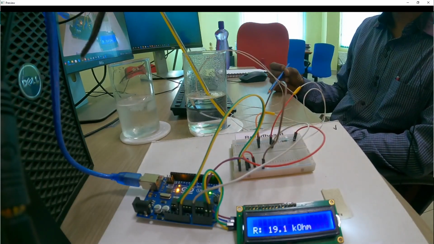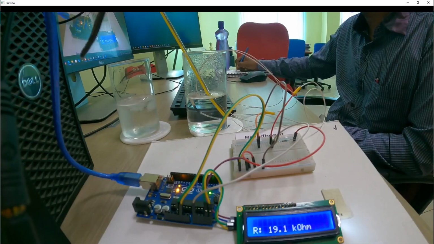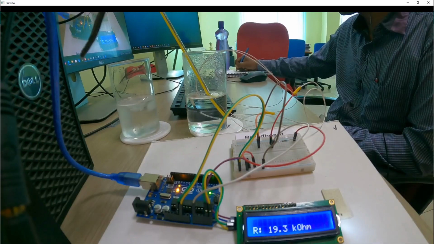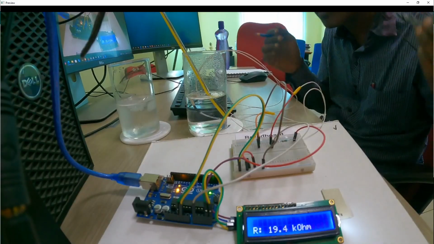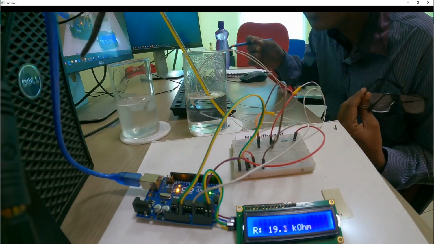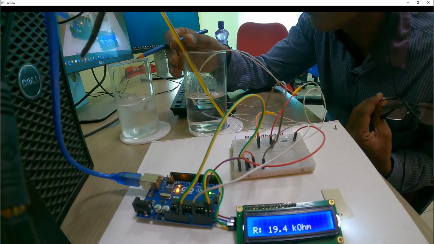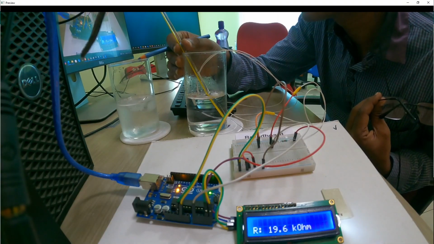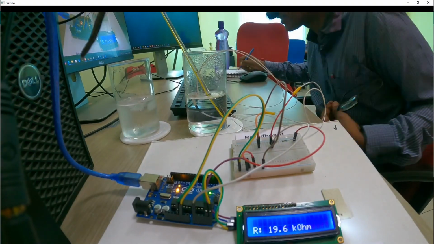The resistance currently reads as 19, it's fluctuating around 19, so let me take it as 19.2 kilo ohm. If I take a look at the mercury thermometer that I have over here, I can see that the temperature is currently 64 degrees Celsius.